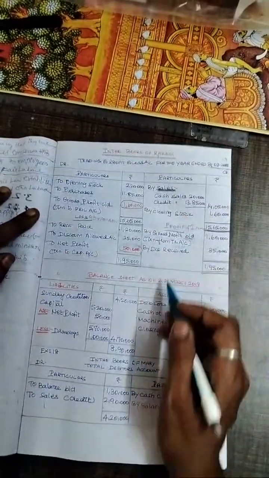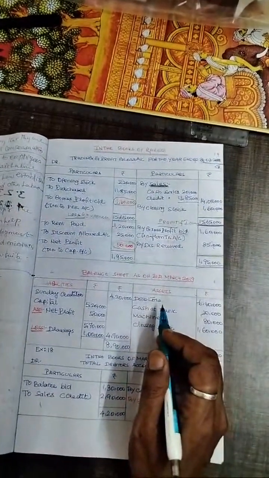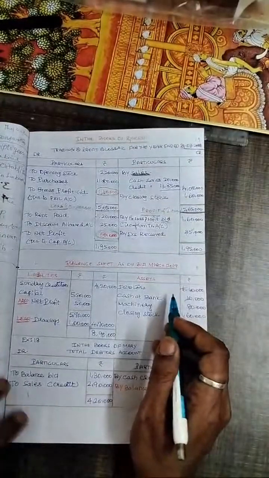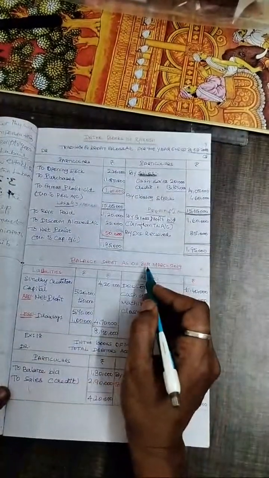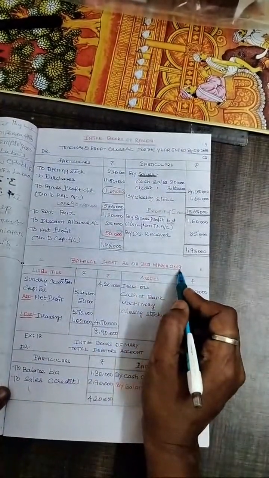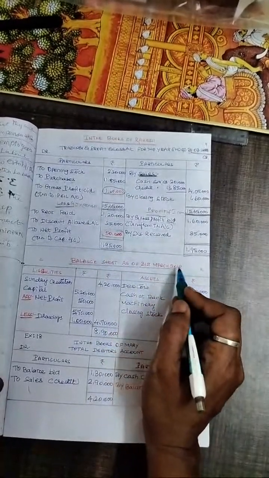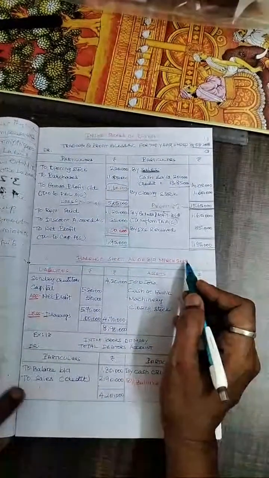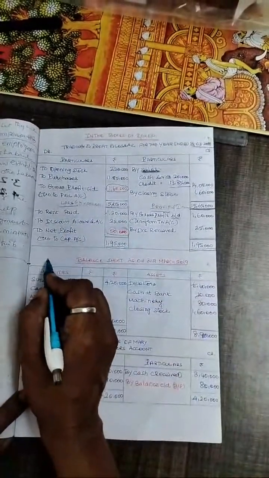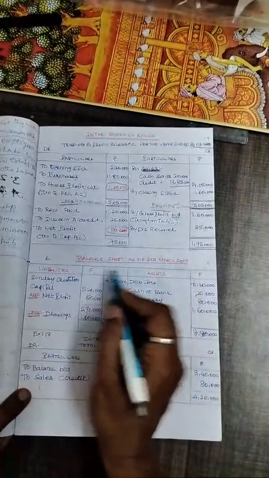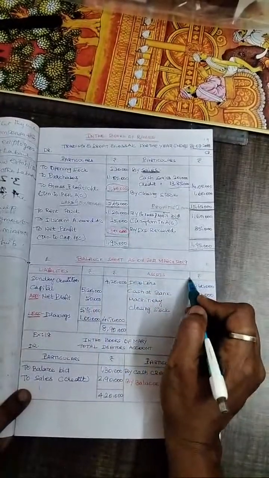Now we are going to prepare the balance sheet. So you should write the heading, that is, balance sheet as on 31st March 2019, whatever they have given in the question, that period you should mention here. Otherwise you lose the mark. Okay. Then the left hand side we call liabilities and the right hand side we call assets.